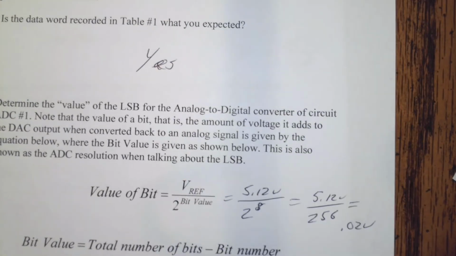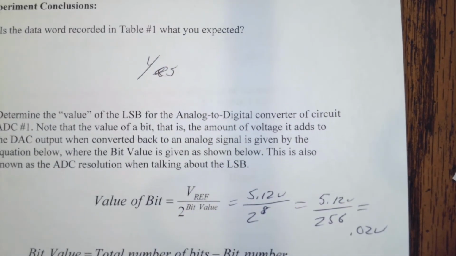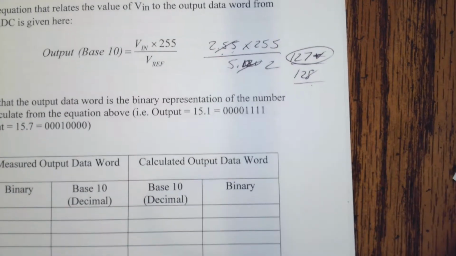So if I increase the voltage by 20 millivolts, I change one of the output bits.